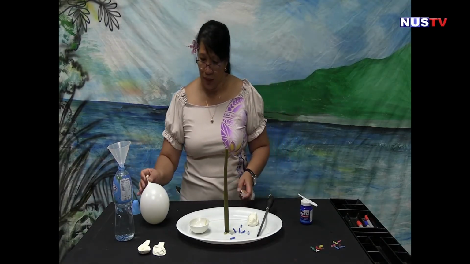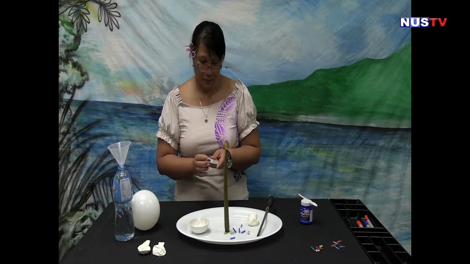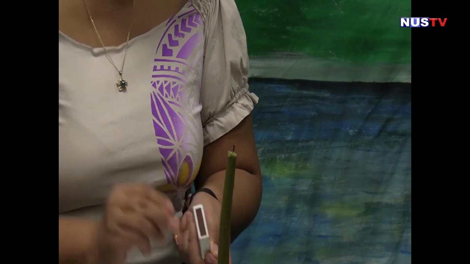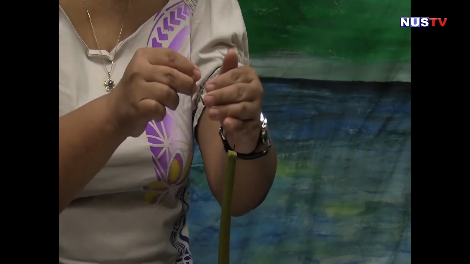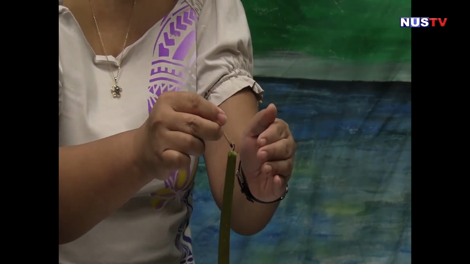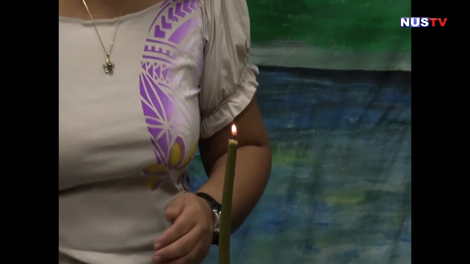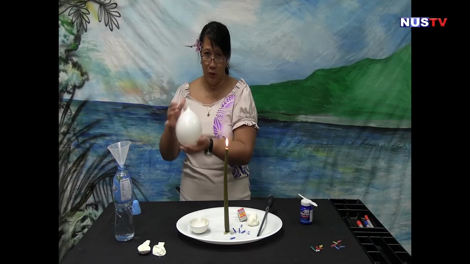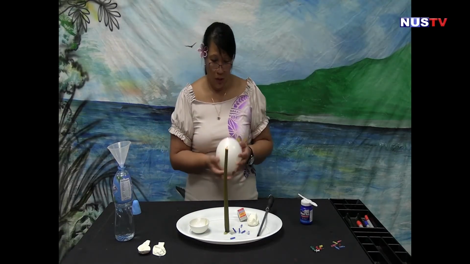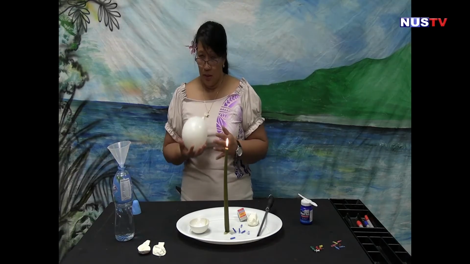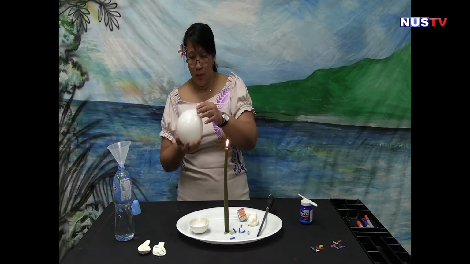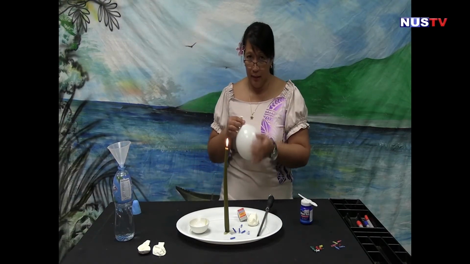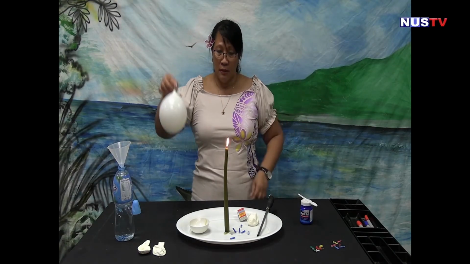We will ask the question later and find out why it has popped. Now, light the flame again. And you're now going to put the balloon with water. See the balloon with water? And there's water in it. So let's have a look.